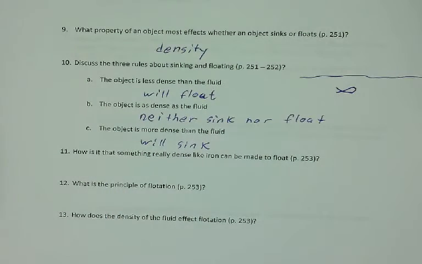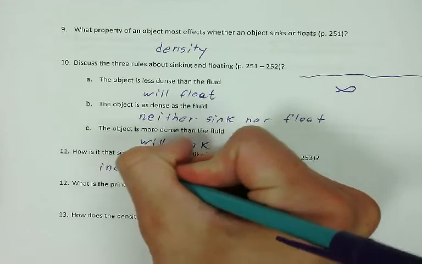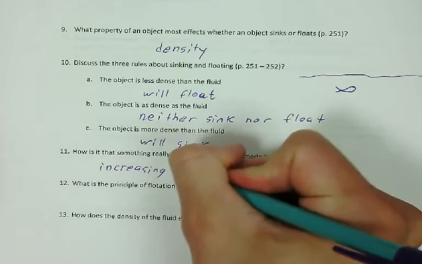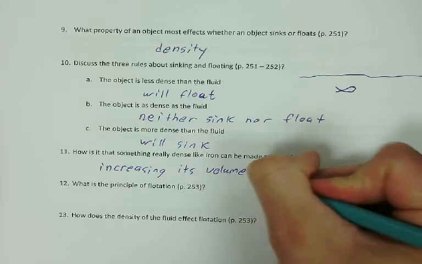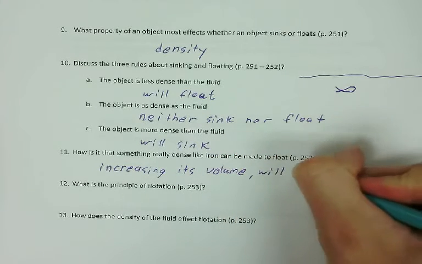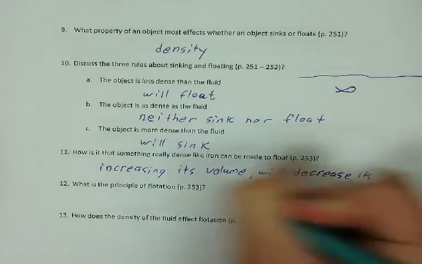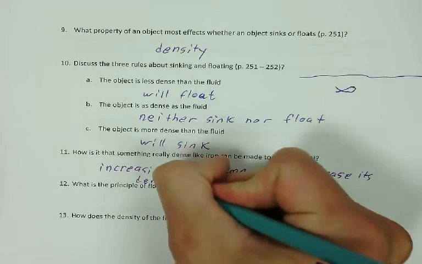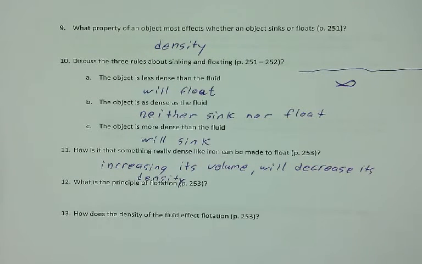Number 11, how is it that something that's really dense like iron can be made to float? So increasing its volume will decrease its density. You could make a rock float in water if you gave the rock enough volume. If you had enough volume in the rock, then you could actually make it float.